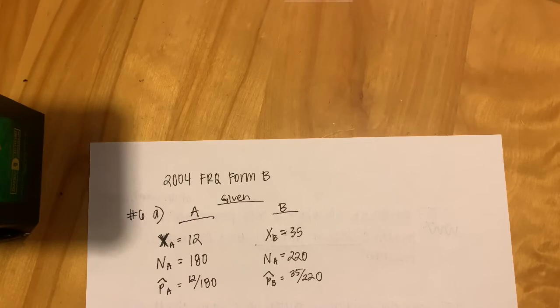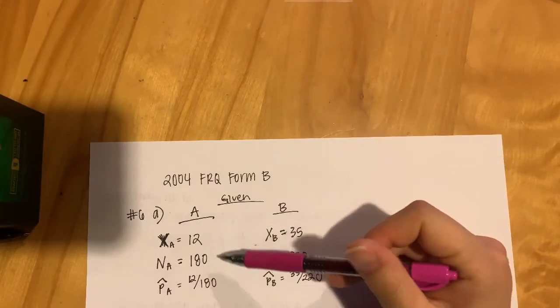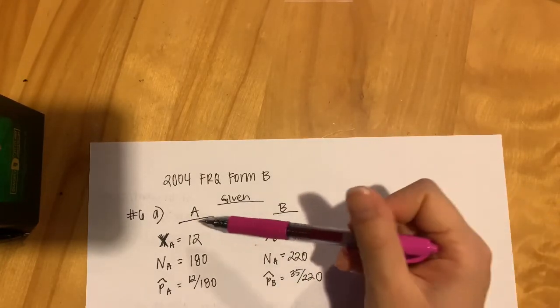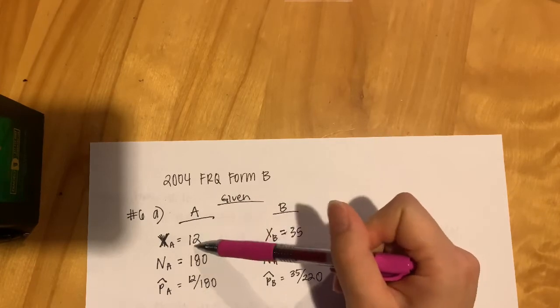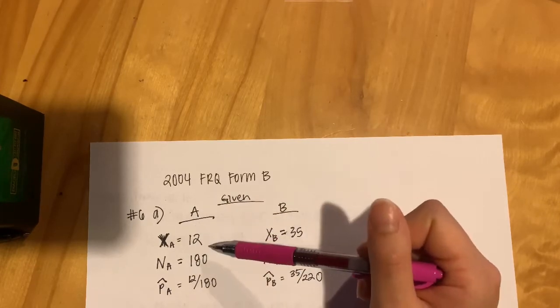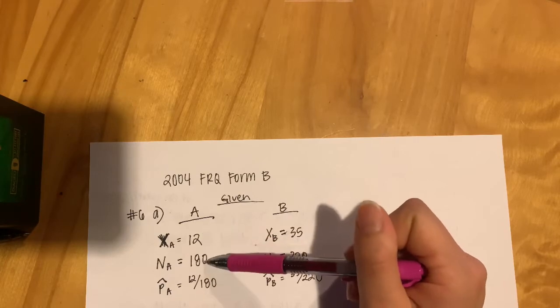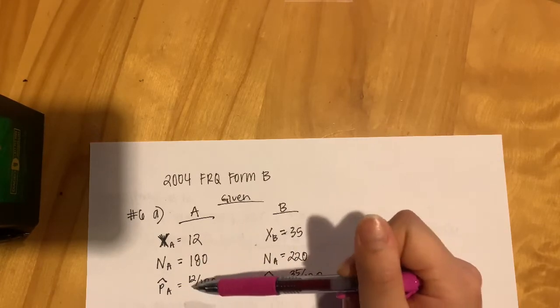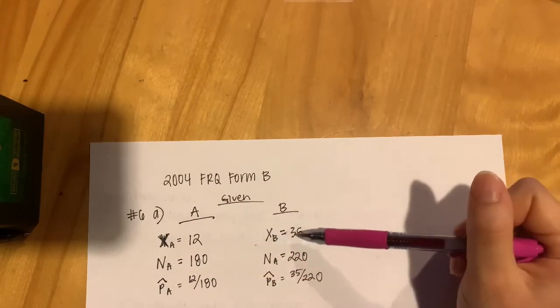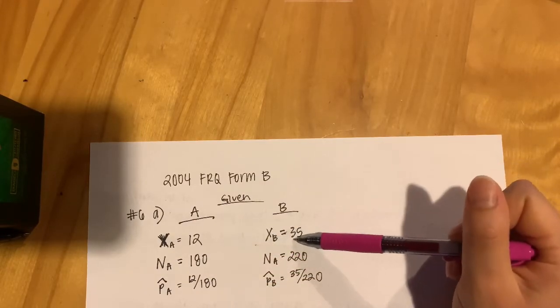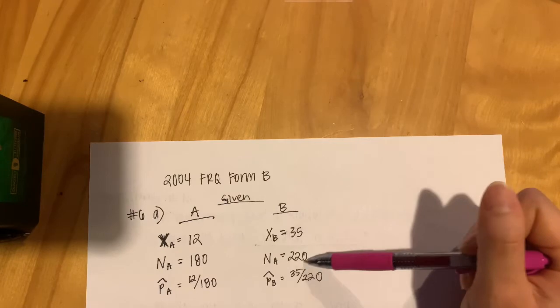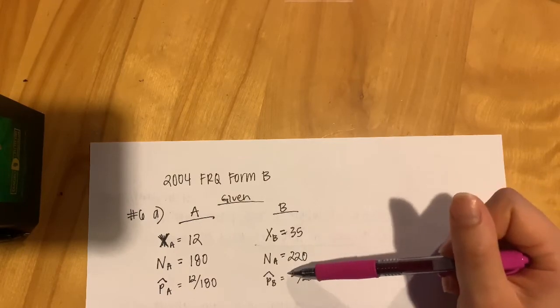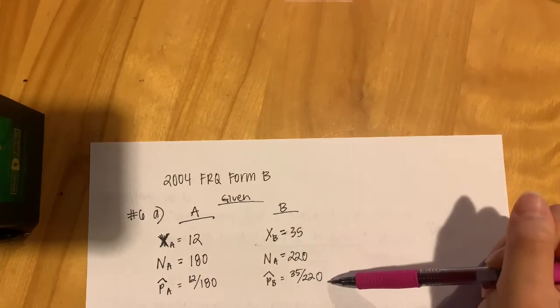So just from the question, this is going to be all the given information that we can pull out. From Island A, there were 12 birds in the subsequent sample that were caught with bands, and there were 180 caught overall, so our p-hat is going to be 12 out of 180. Then again for Island B, there were 35 that were caught with leg bands, 220 were caught overall, so then our p-hat is going to be 35 over 220.